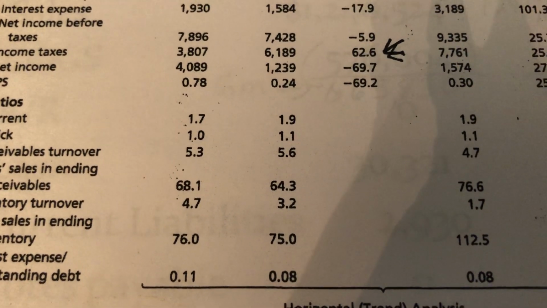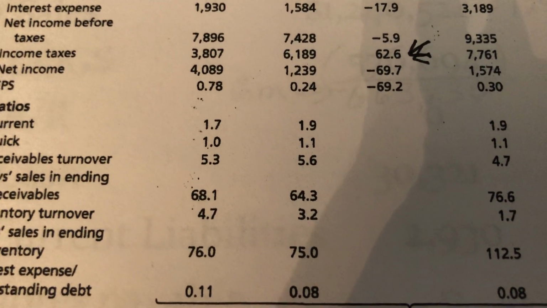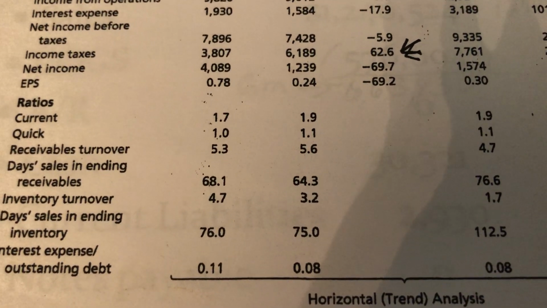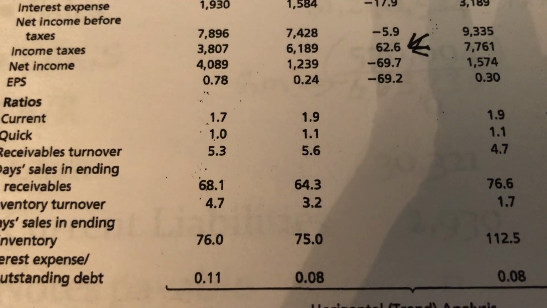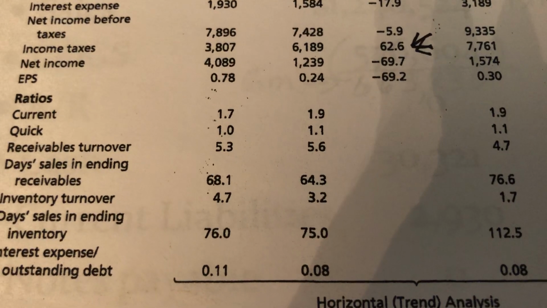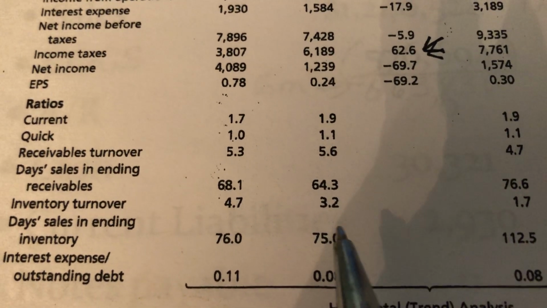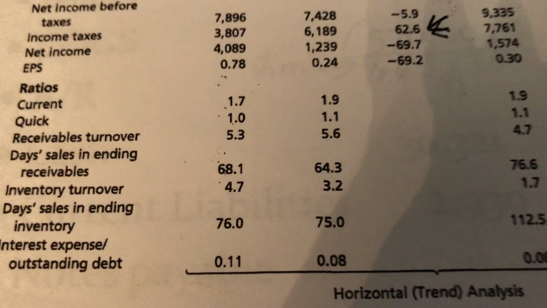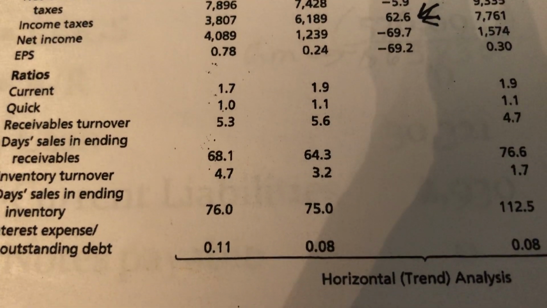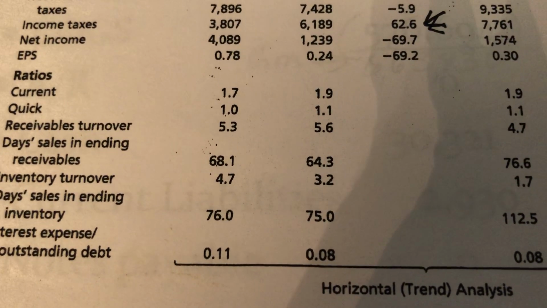Inventory turnover, how often are you selling your inventory? It actually decreased here. Days sales in ending inventory, okay, that decreased. Again, it's a measure of how many days you go before you sell your inventory. So these are in terms of days. This is in terms of times. And interest expense, how much interest are you paying according to the debt that you have.